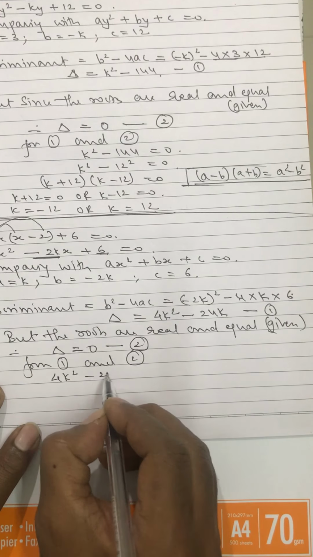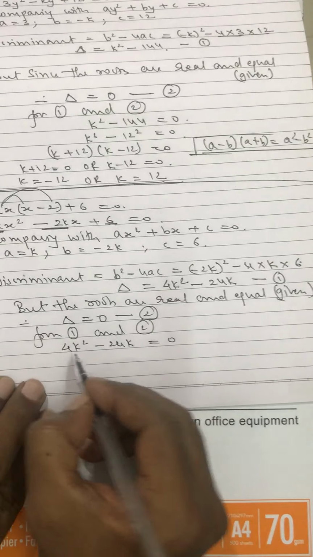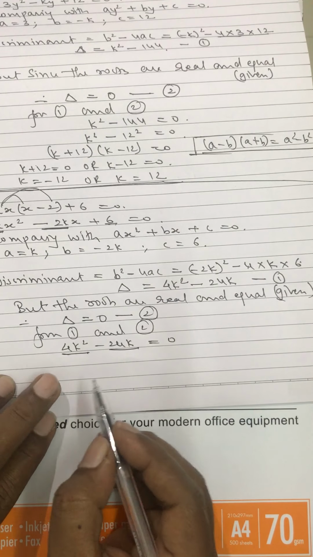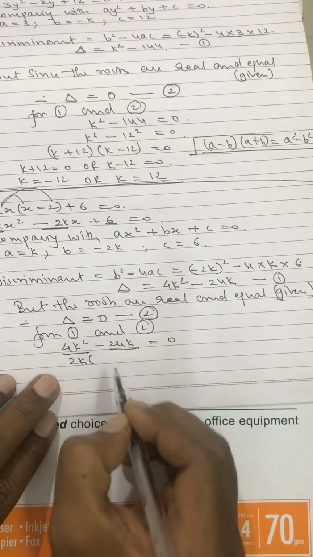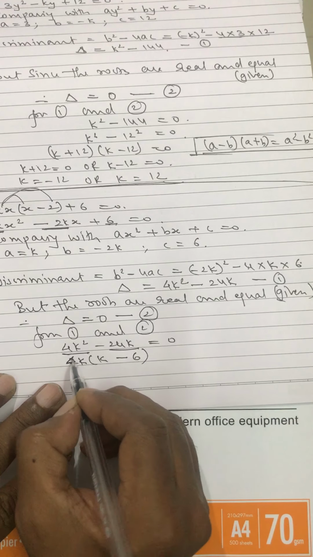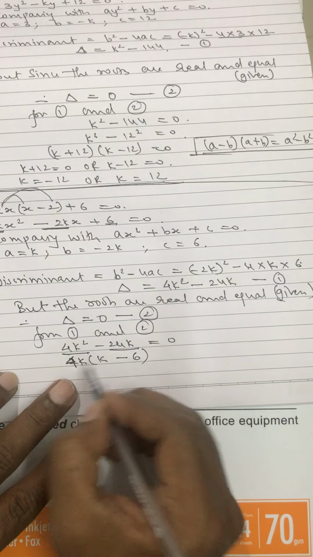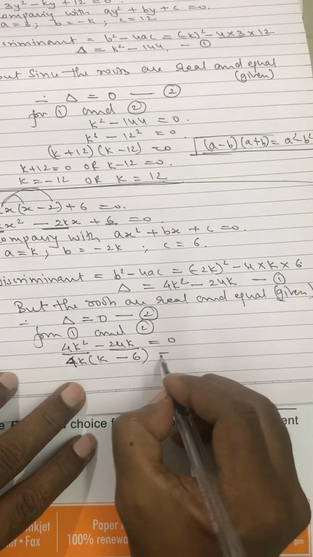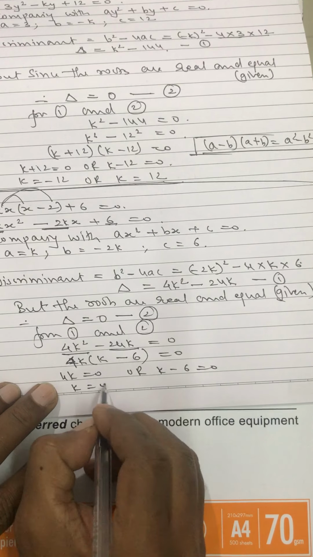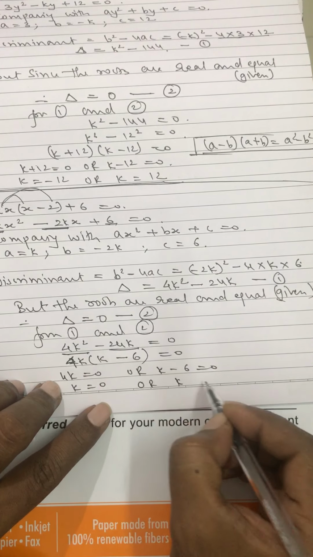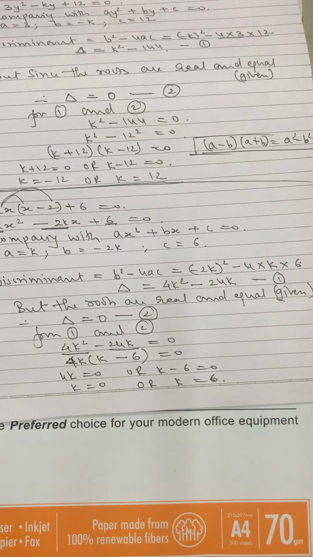We can reduce this. We can find the common factor, which will be 4k. k will go outside, and this will be k minus 6. Right? 4k into (k minus 6) is equal to 0. Therefore, 4k is equal to 0 or k minus 6 is equal to 0. Therefore, k is equal to 0 or k is equal to 6. These are the two values of k, 0 or 6.